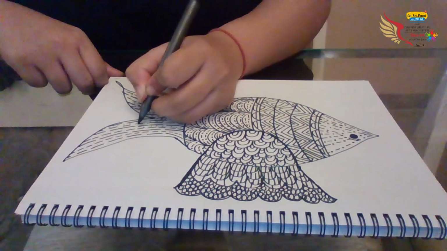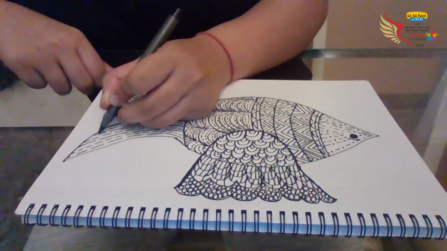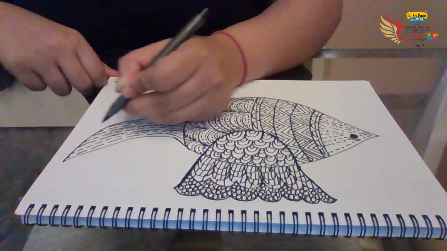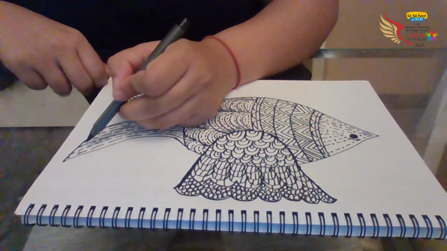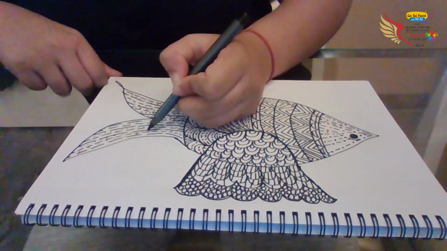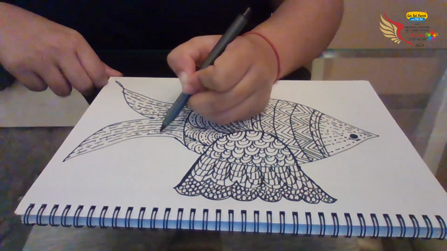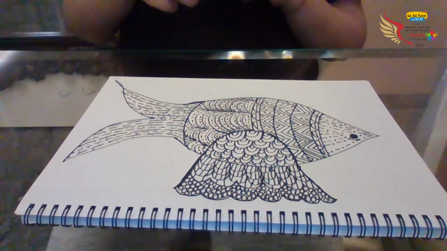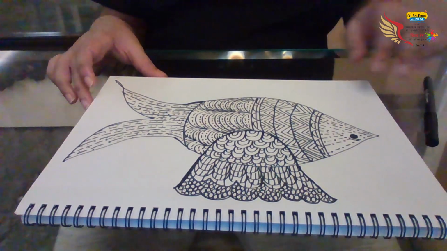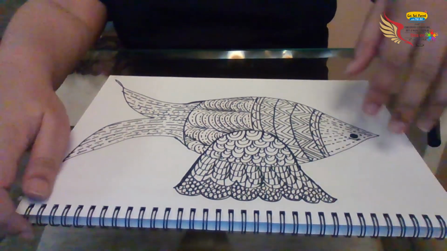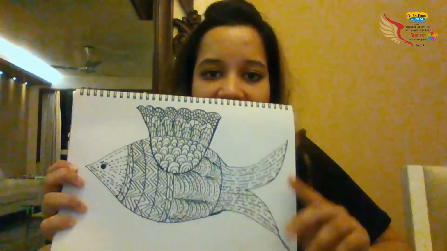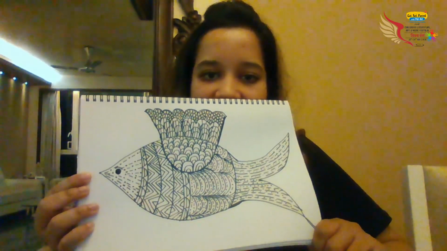You can also use different color felt pens to make different patterns so it looks colorful. It's totally your creativity and your imagination. So you can use different colors for different patterns. So here we go. This is our second version of Gond art using different patterns, and here we've created a fish. So you can see here the different patterns we have done.